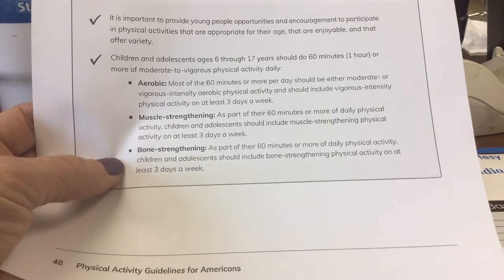Muscle strengthening is weights, so like push-ups and sit-ups and pull-ups, any body weight exercises that help with muscular strength and muscular endurance too. Those things making your muscles stronger. Bone strength comes from jumping, plyometrics, meaning like changing direction quickly, jumping jacks, jumping rope, tennis where you stop and change directions, basketball. Those are bone strengthening activities.